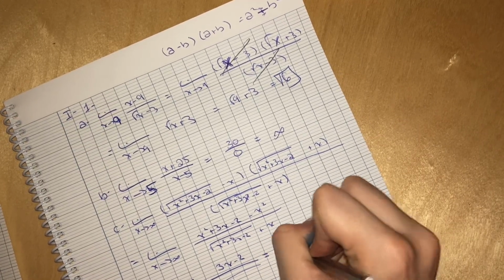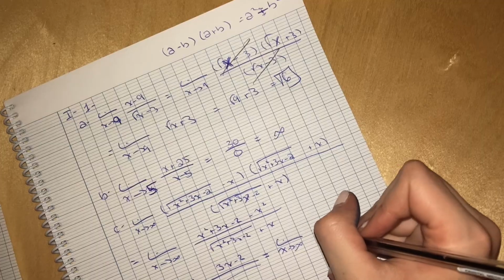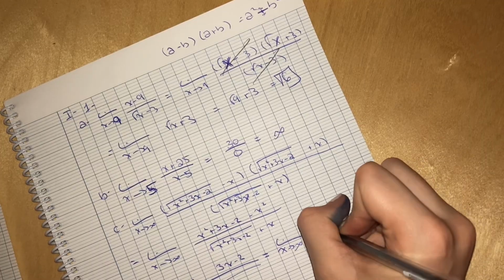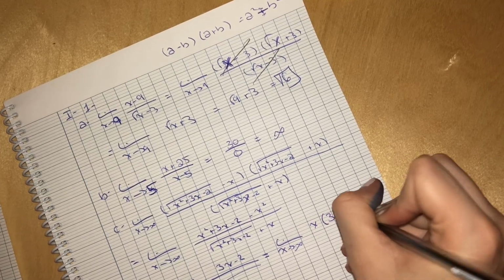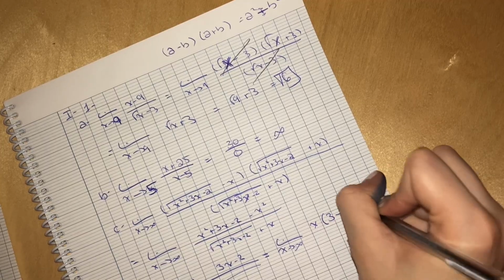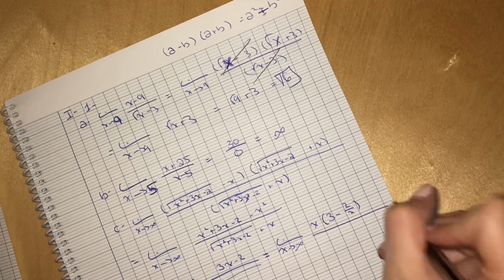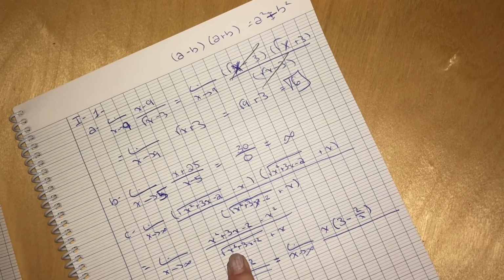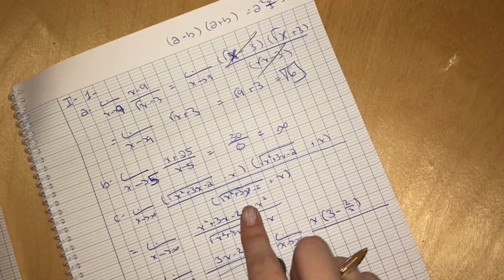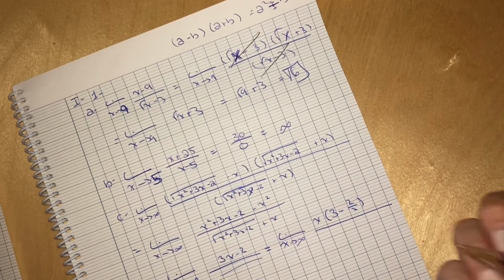As x tends towards infinity, we're essentially taking the highest power, which is x into 3 minus 2 over x. Okay, so root x squared, if we take an x out of it, it's just going to be 1, right?